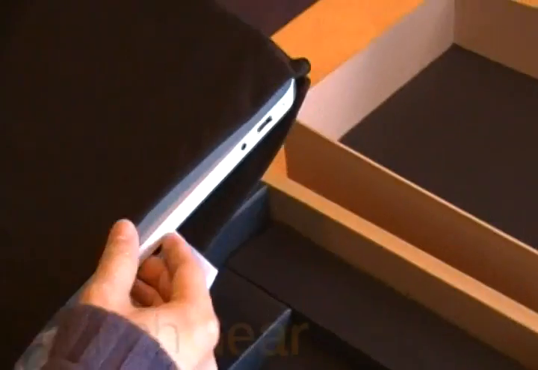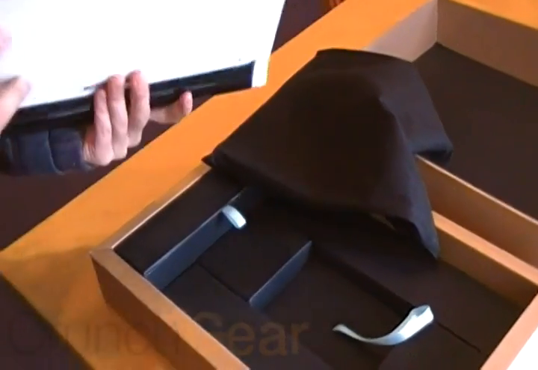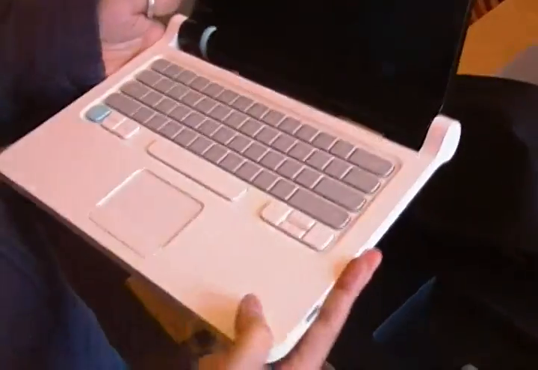Otherwise, you have the Litl here. Pull it out, and there it is, and you start your experience.